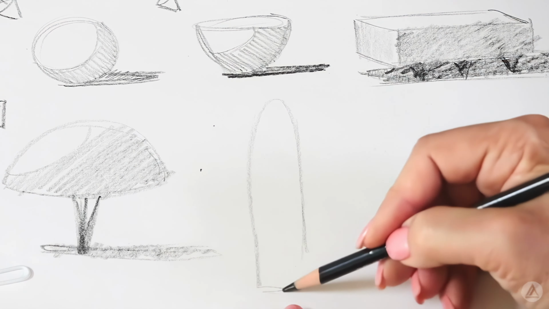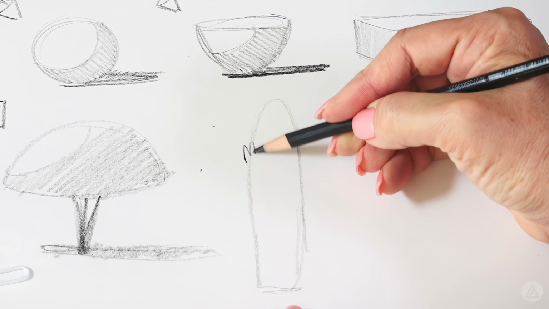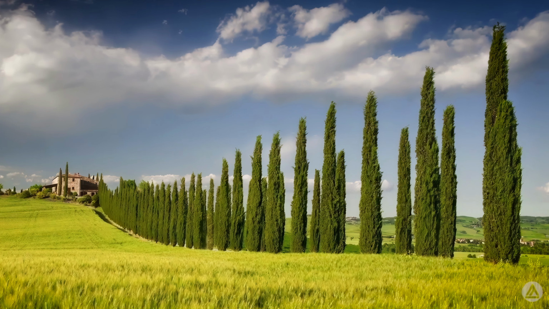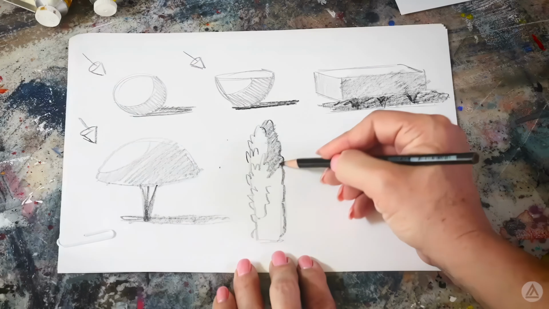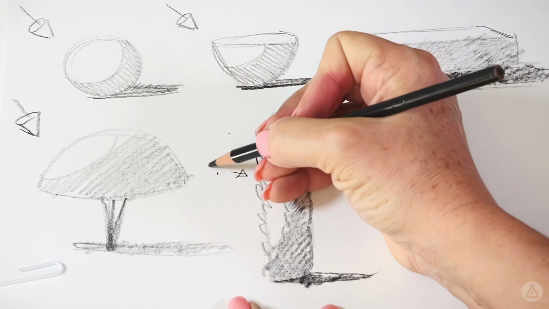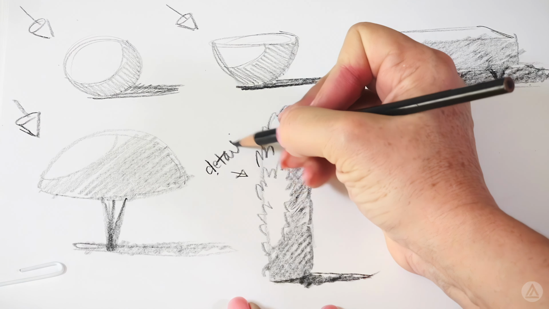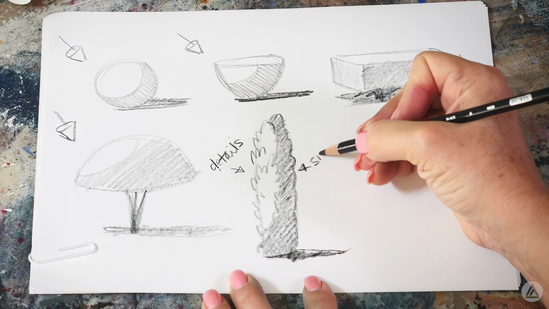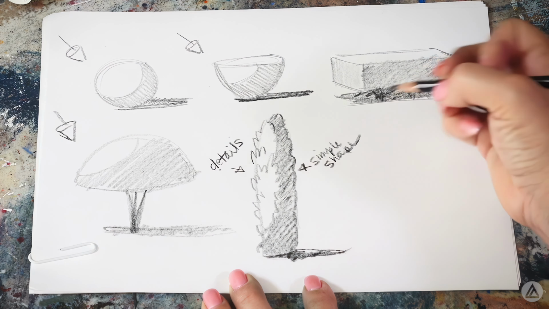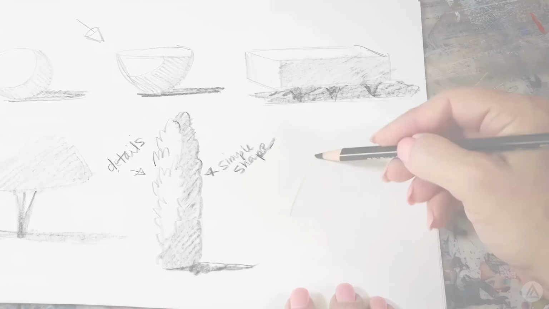This shape is more like what you'd see for Italian cypress, the really tall, thin Italian trees. You're going to see most of your details in the light side. The shadow side will be more of a simple shape and just darker. So this shadow side can just fall into shadow.